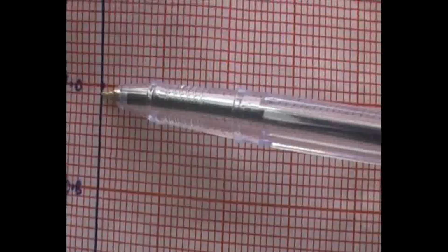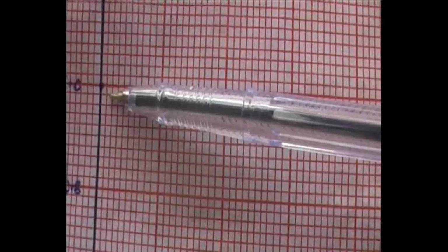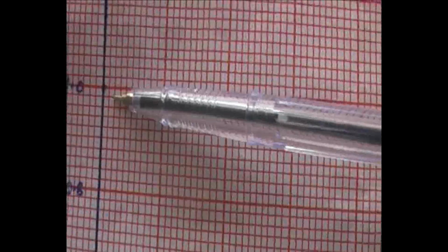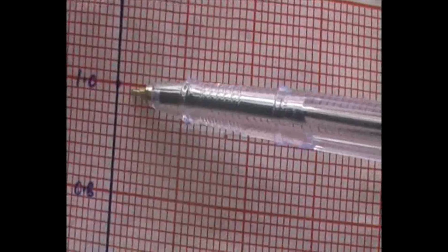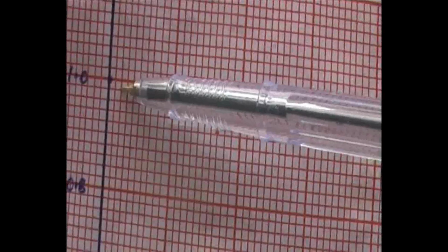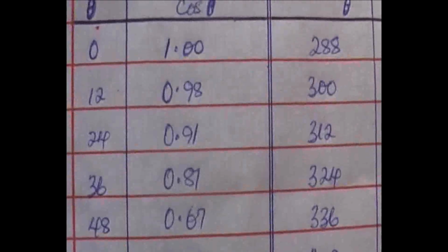And remember, our 12th degree is after the second small square. So this is the place we are going to plot now, exactly this place. So we're going to plot here now. Our second point.